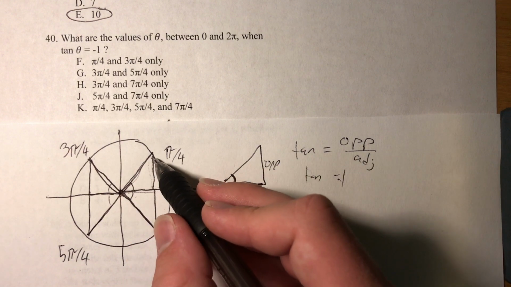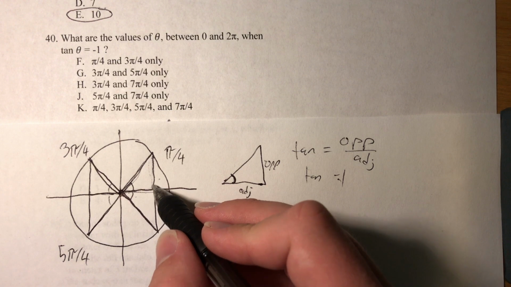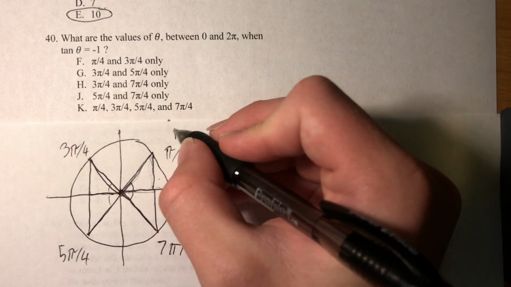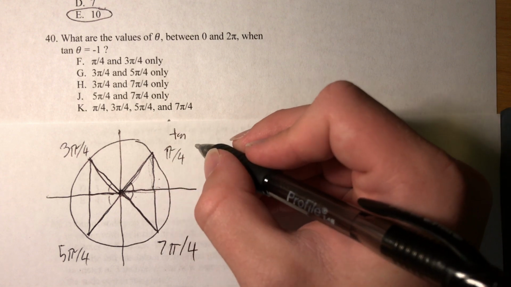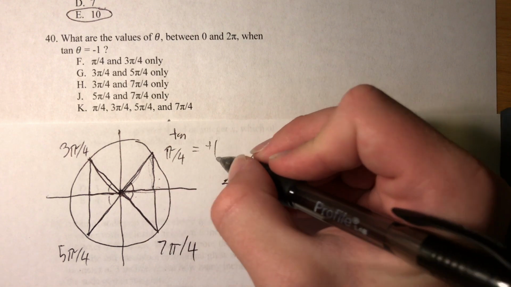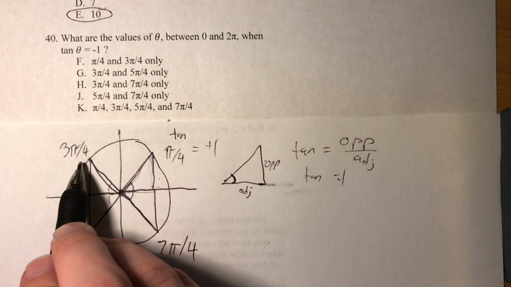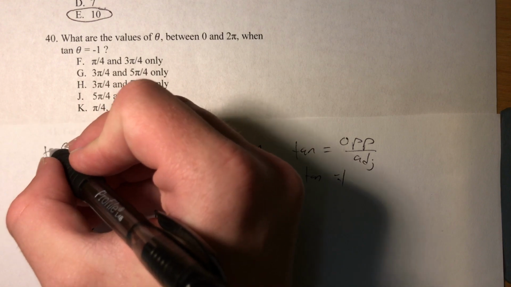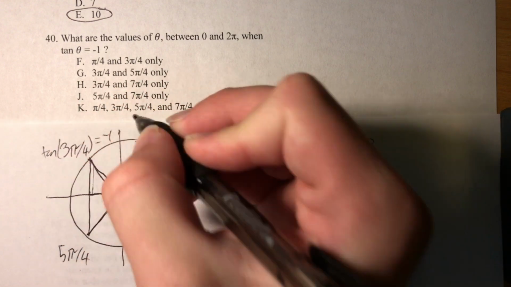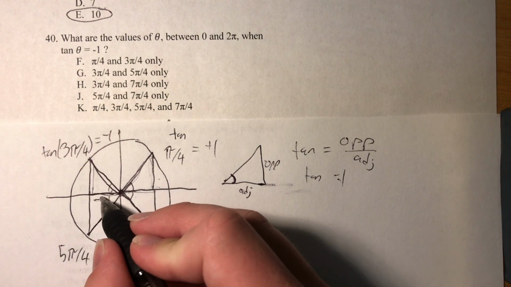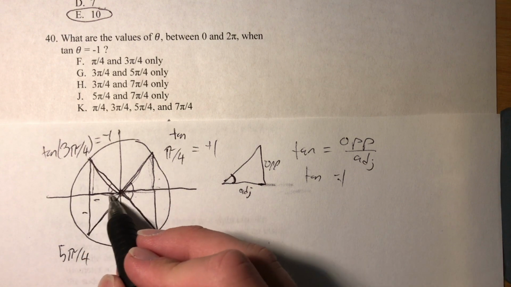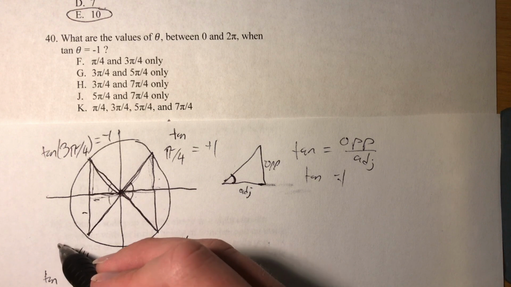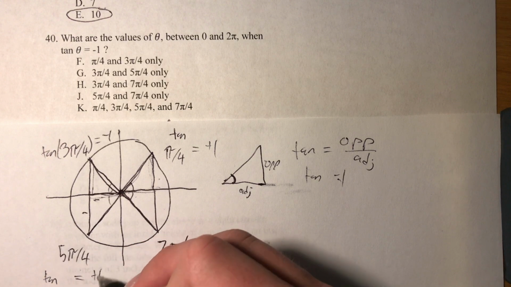So here we have a positive value plus a positive value, so that's going to be +1. Tan of this equals +1. Here we have a negative and a positive, so we're going to get -1. Tan of this equals -1. And for this we have a negative and a negative. And so tan is going to be positive. Tan of this is going to be +1.